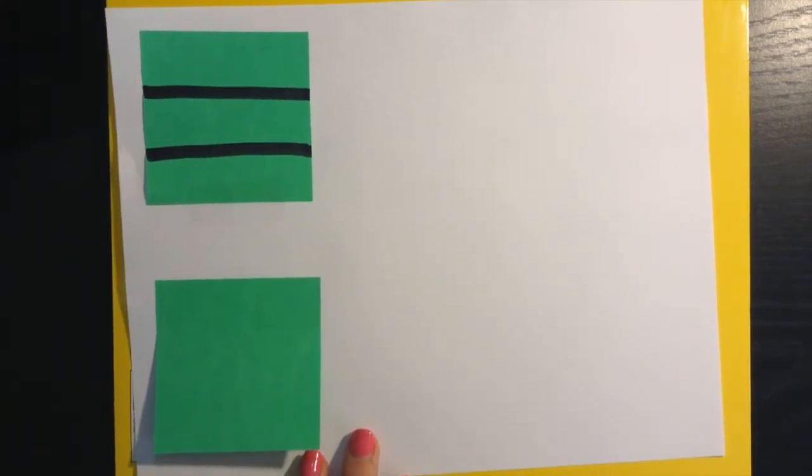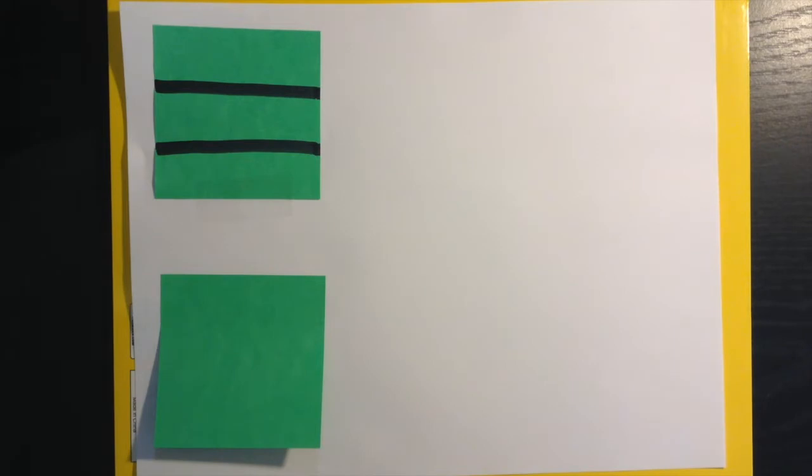All right, so let's talk about what we did here. I have one example for you. I'm hoping you also have at least one example. So I want you to think about your work and ask yourself a couple of questions. First, did you divide your square into three equal shares? Then, how do you know that those shares are equal?